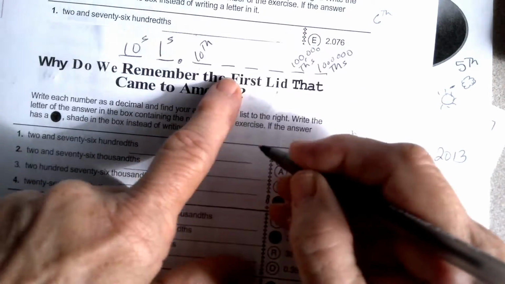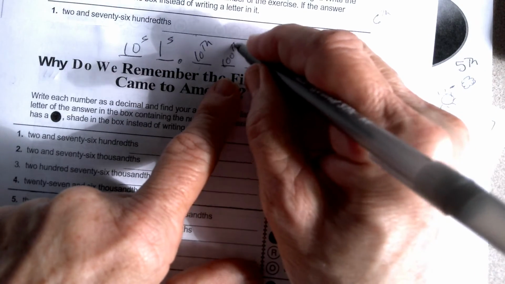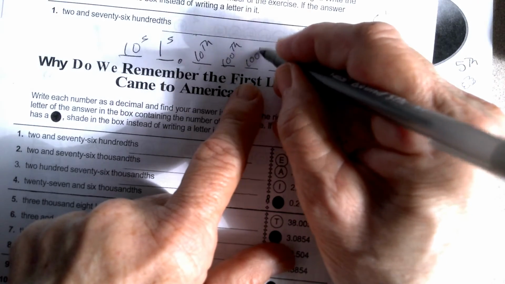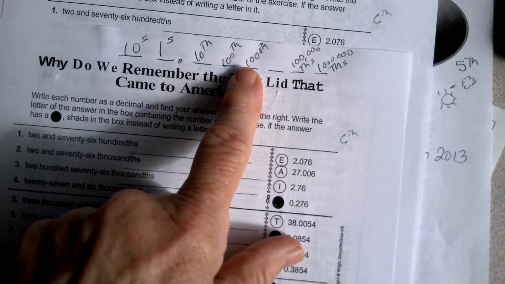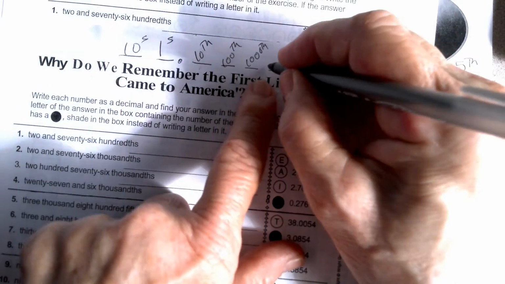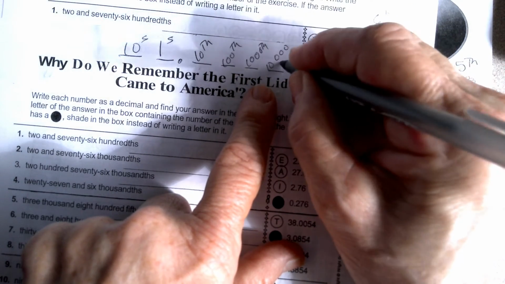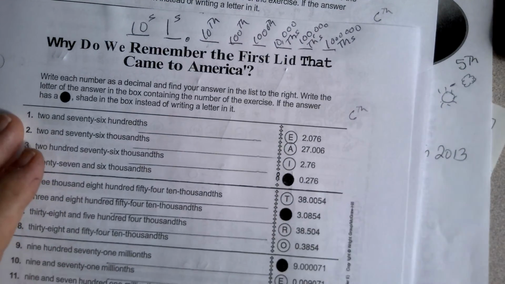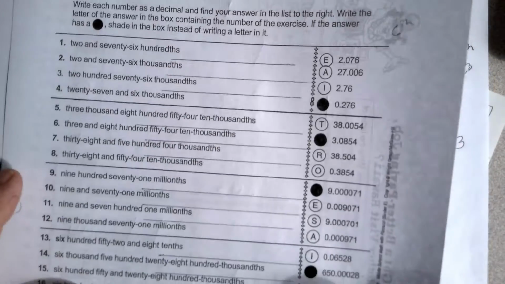Tenths. This one is the hundredths, 2 zeros, 2 places over. Thousandth. And if you remember your thousands, 3 zeros, 3 places, then 10,000ths is right next to that. Okay. So, we're going to go down to the section 9.